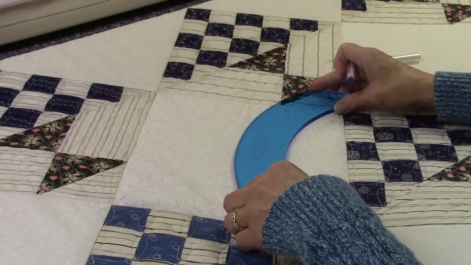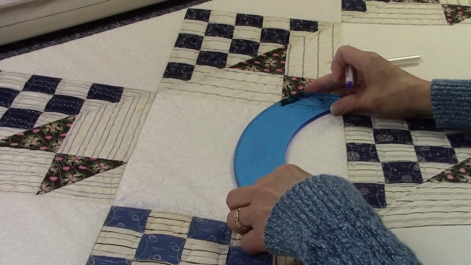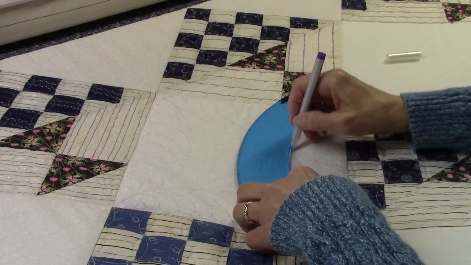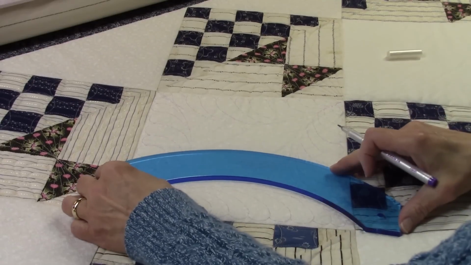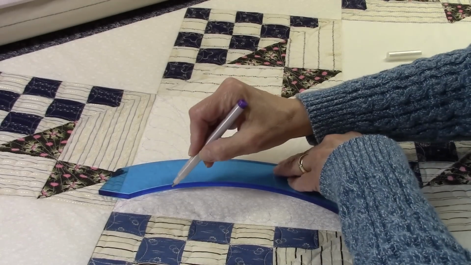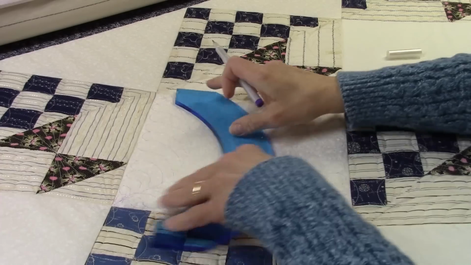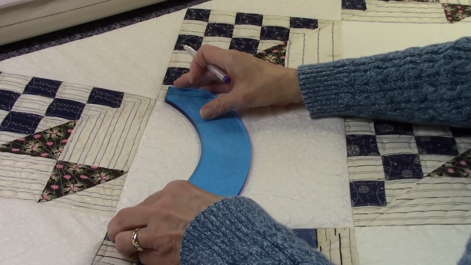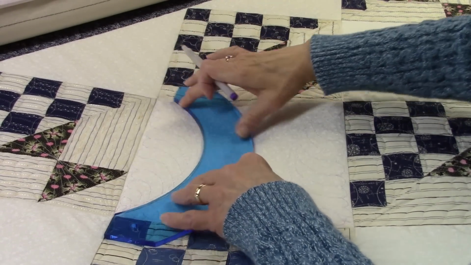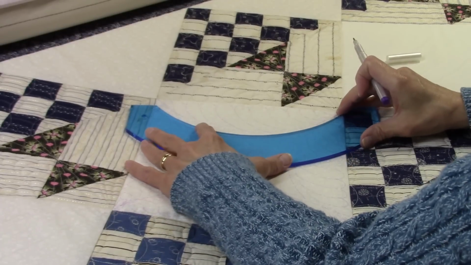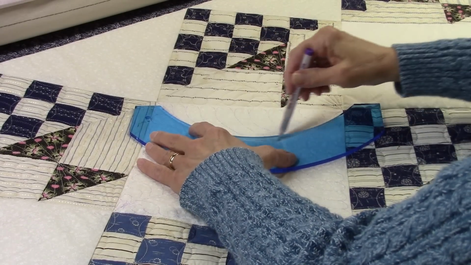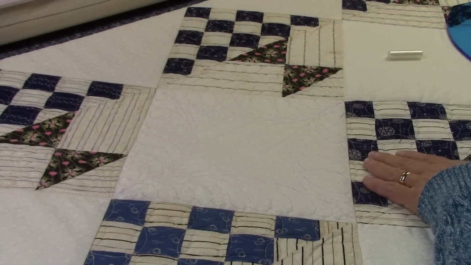And then there will be another arc. This arc will be about 1/4 of an inch out. This will give me some negative space to separate the feathers from the filler design. That's going to go like that. And that's going to go like that.